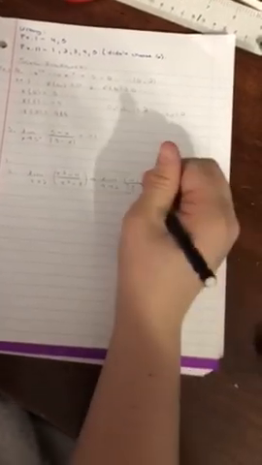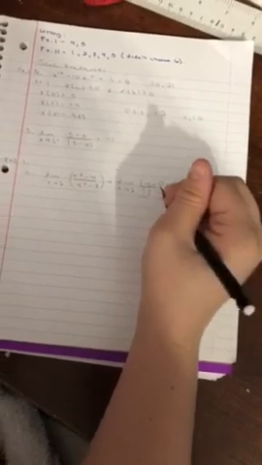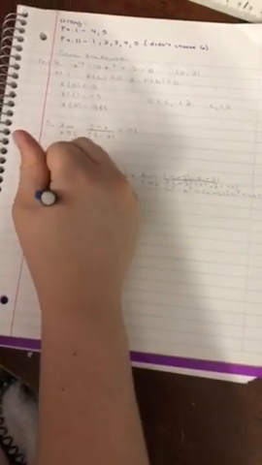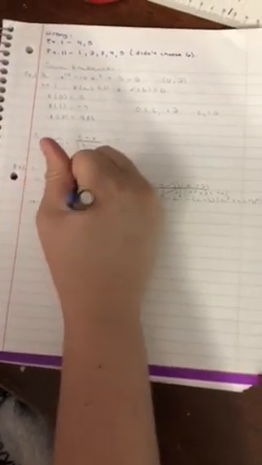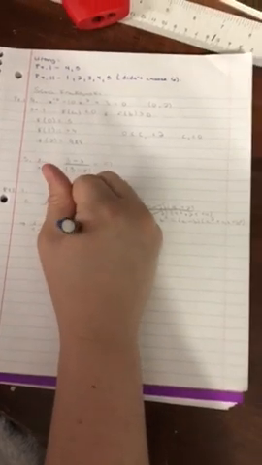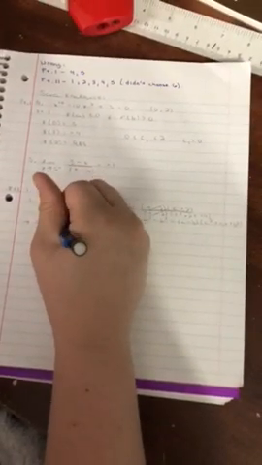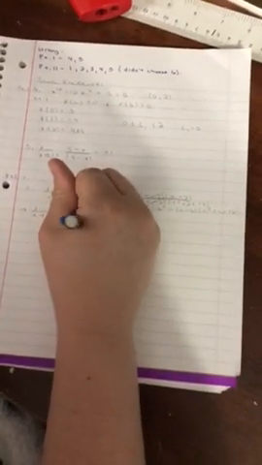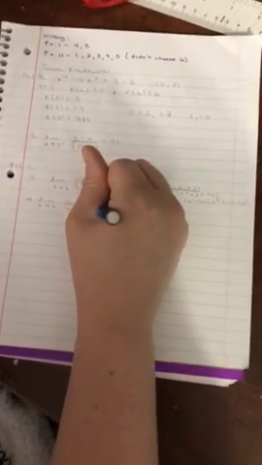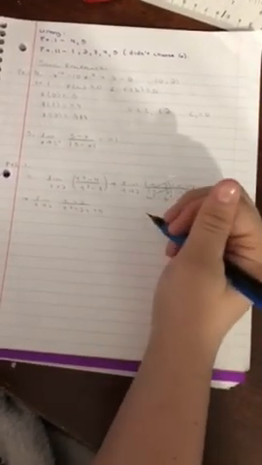So already you can see that you can cross out t minus 2 on the top and on the bottom, and you're going to be left with the limit as t goes to 2 of t plus 2, and this big thing down here that you cannot factor.